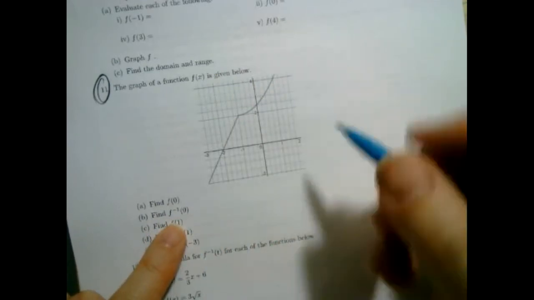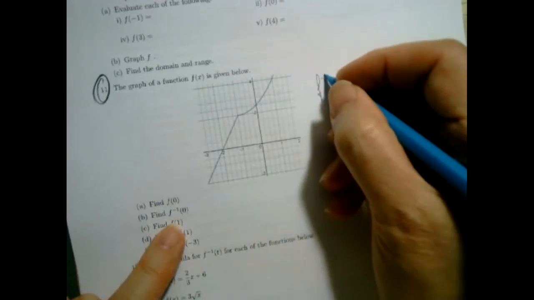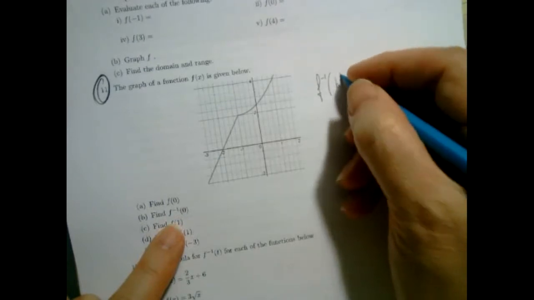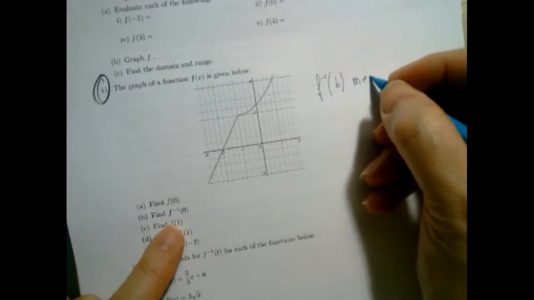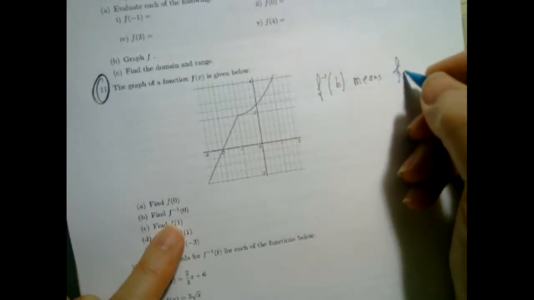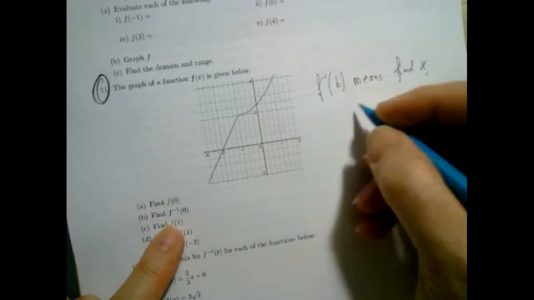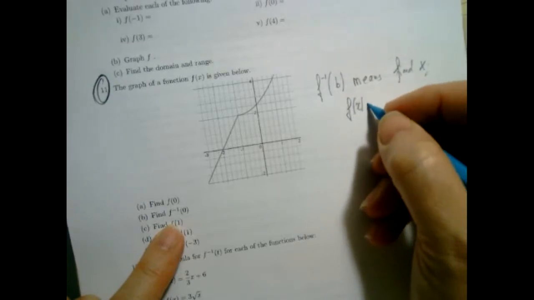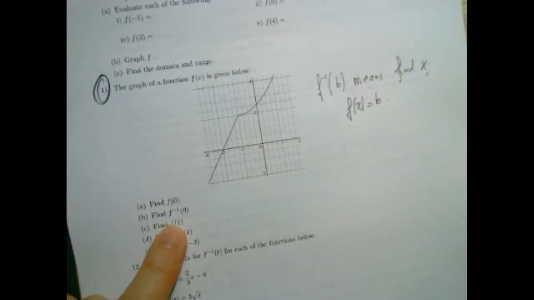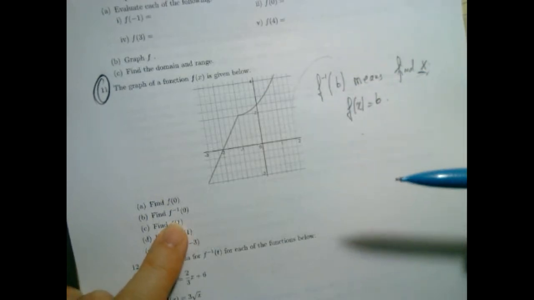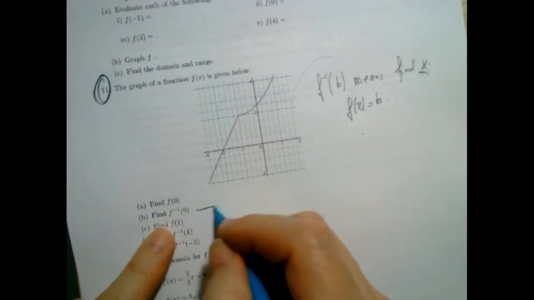So I would just remind you, what does it mean? Finding F inverse of B means find the value of X, the input, that gives an output of B. Okay, so the F inverse of B is the input value, the X that makes F of X equal to B.